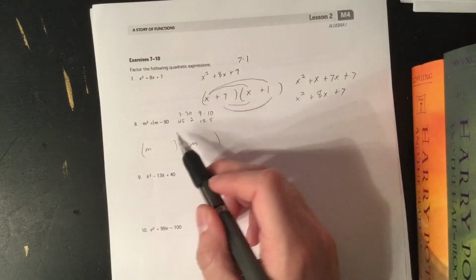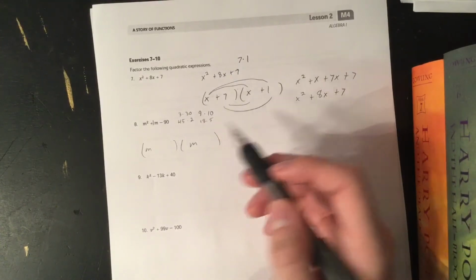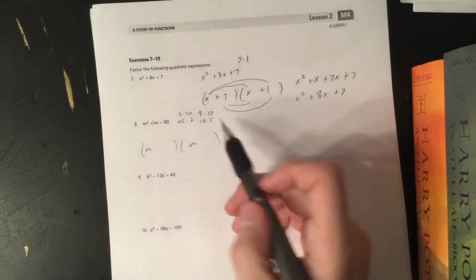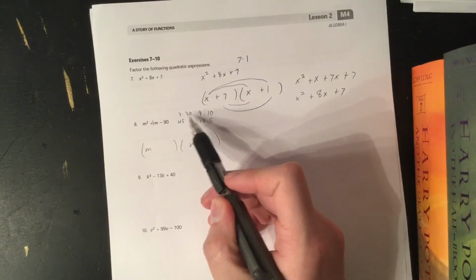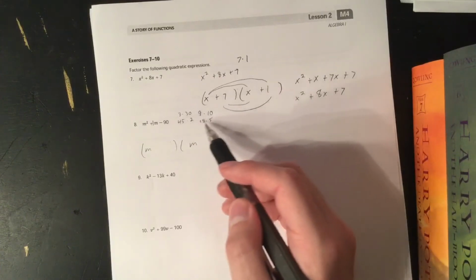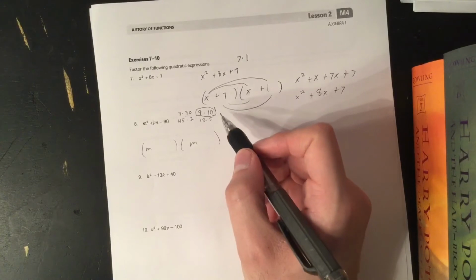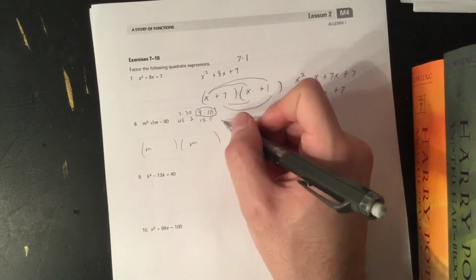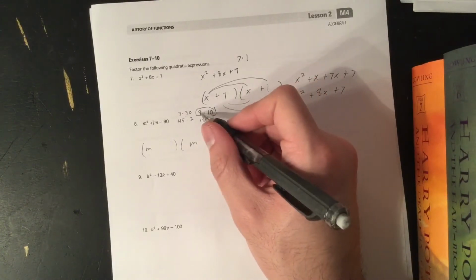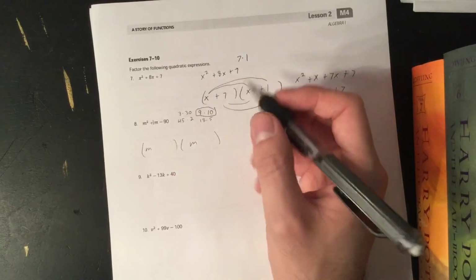So when we look at this, we won't be adding them together, we'll be subtracting them from one another. So when we look here, 30 minus 3, that's going to be 27. And if we switch it around, it's not going to be the number we want. So the one that ends up working is this one right here, 9 times 10. So the 10 is going to be positive and the 9 is going to be negative. That way then we'll get a 1 as our coefficient.